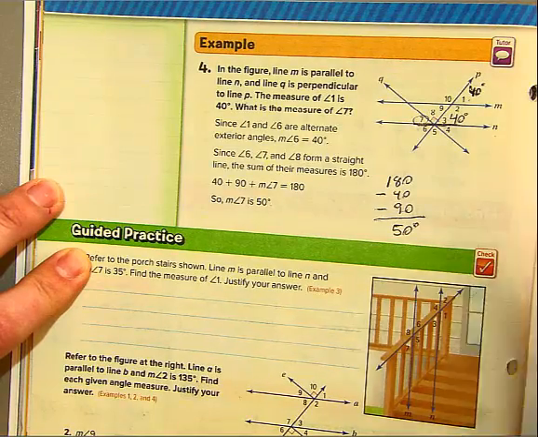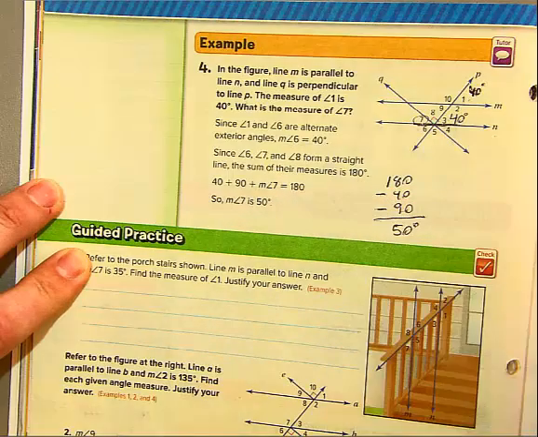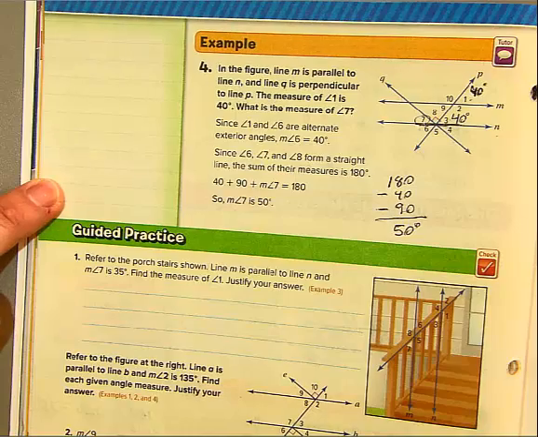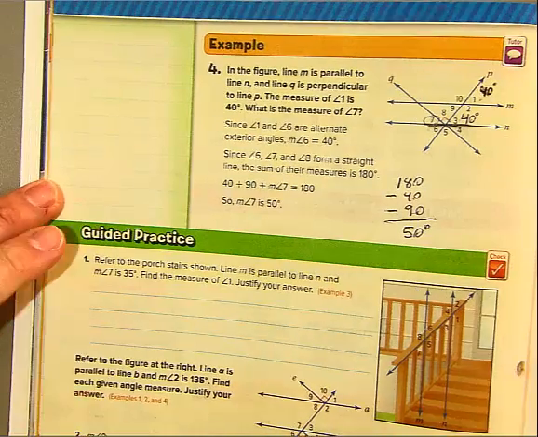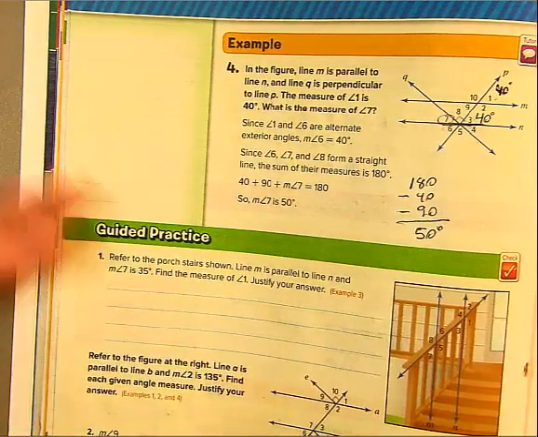Okay? And this here, read this explanation. It kind of talks about the same type of steps, but just in a slightly different way. And there's more than one way to do these problems. You just kind of have to know the connection between all the different angles.